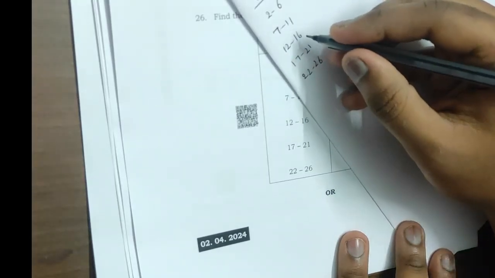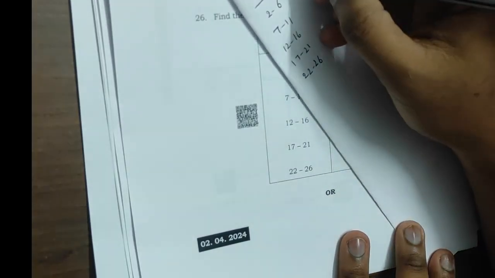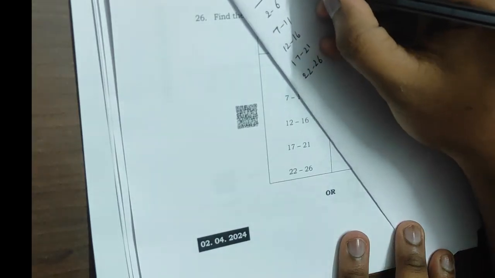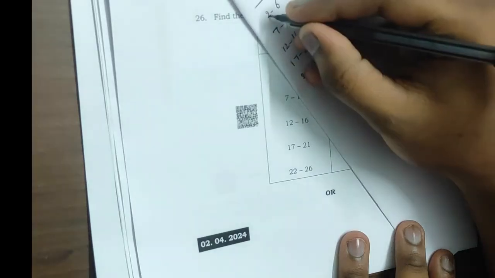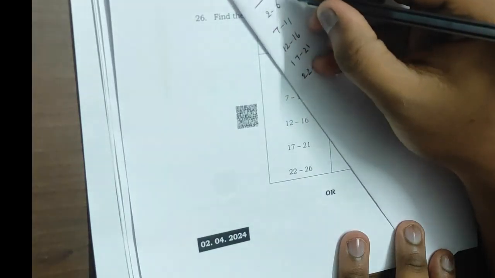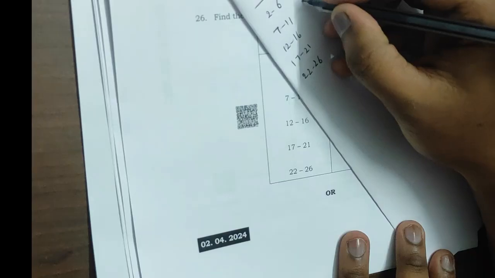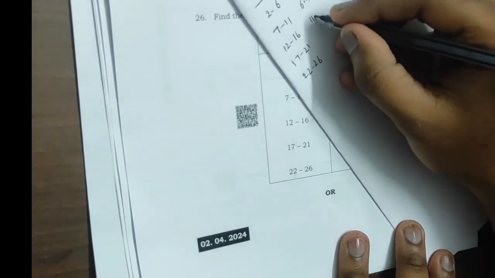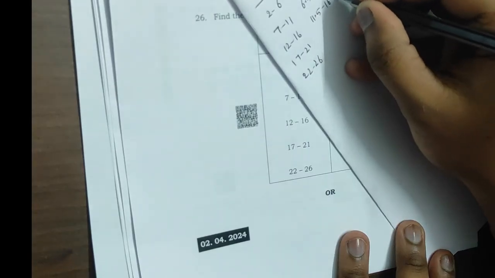Now we will redesign this class interval. Class interval is 1.5 to 6.5. I have subtracted 0.5 from 2 and added 0.5 to 6. 6.5 to 11.5, 11.5 to 16.5.